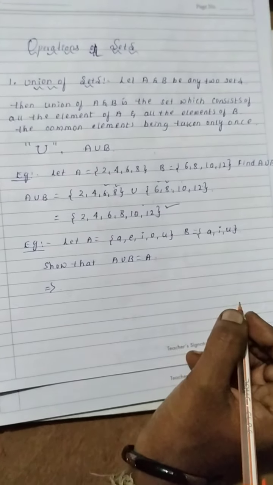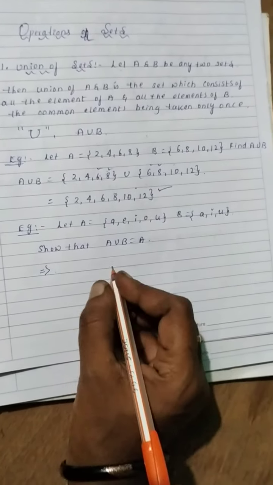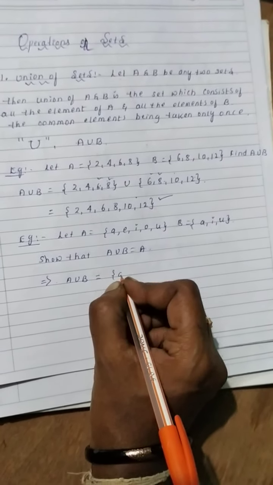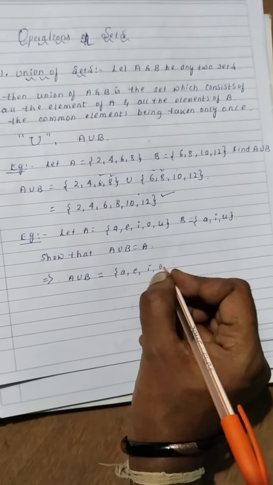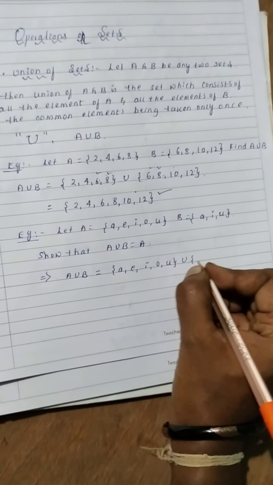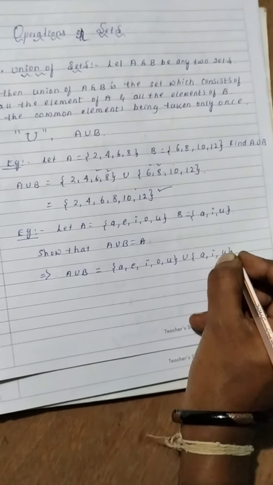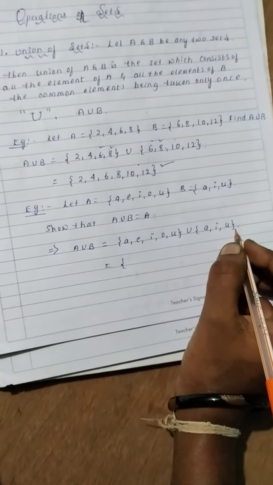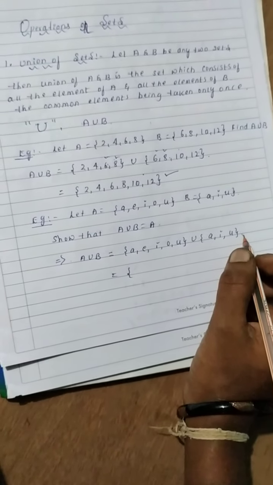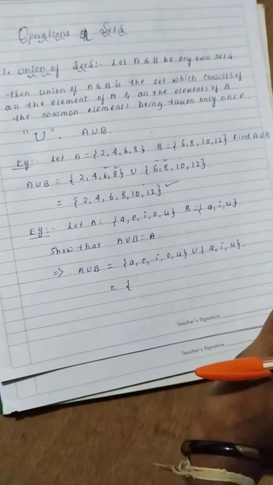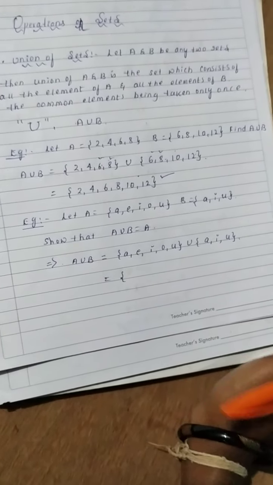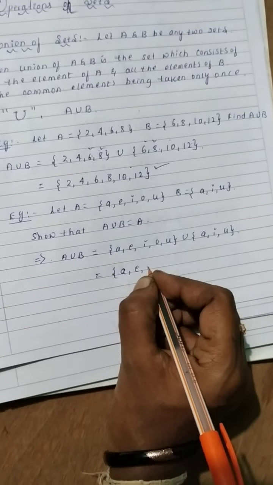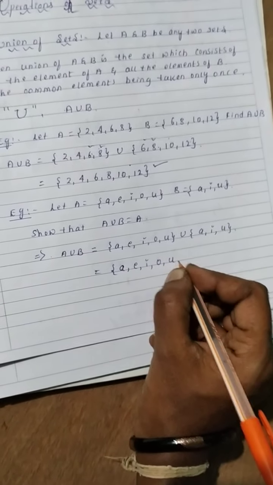A union B: A is a, e, i, o, u, whereas B is a, i, u. Now, together we need to write the set A elements and set B elements, where if the elements of A or B are common, we write those elements only once. I'll just write the elements of A first: a, e, i, o, u.